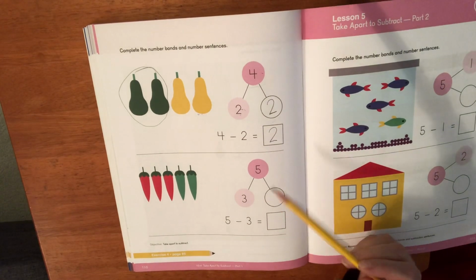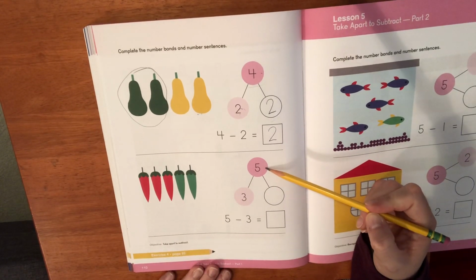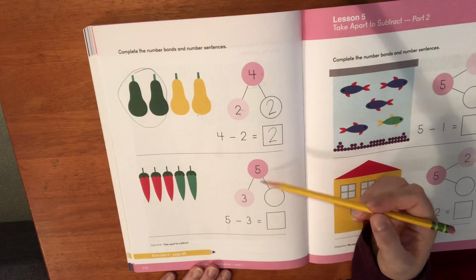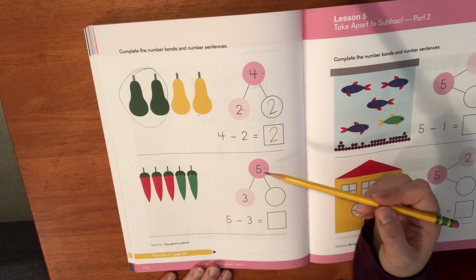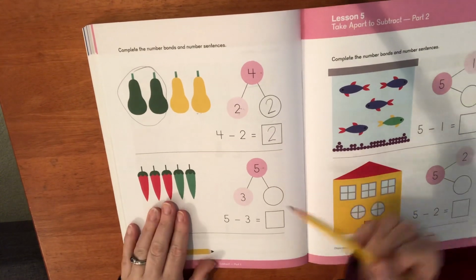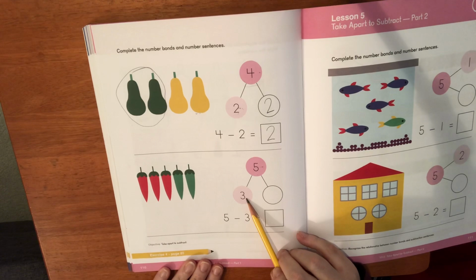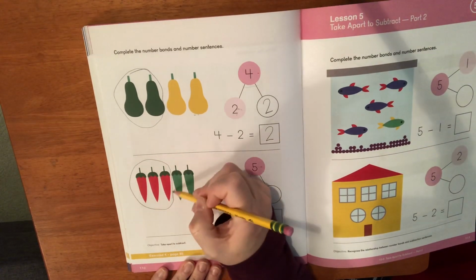And then we're going to do the same thing. So we have 5 peppers. We had 5 peppers. So they put 5 up here in our whole number. And remember, the whole number always goes where the 2 lines come into it. So 5 was our whole number. We had 5 peppers. And then they took away 3. They gave me 3, so I'm going to circle that part. They gave me the 3.